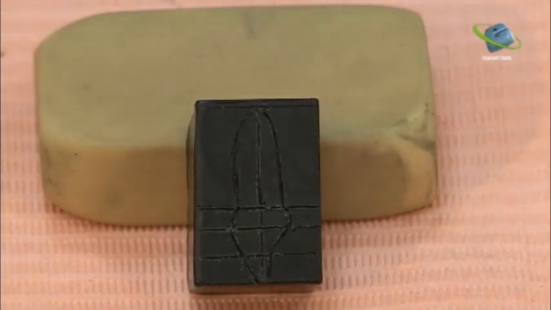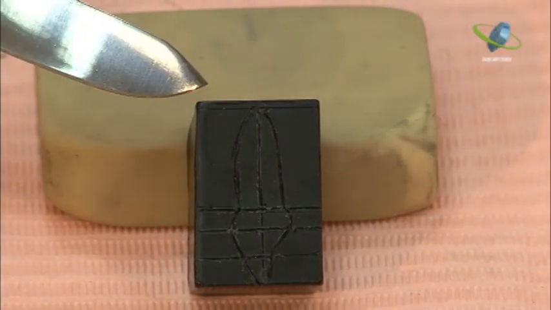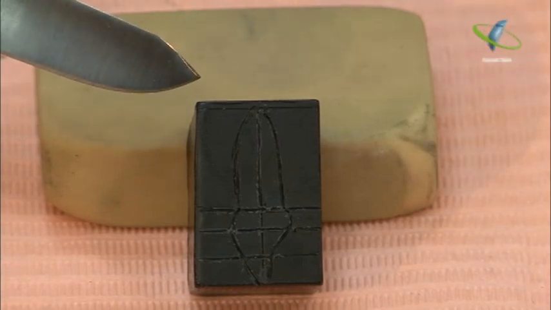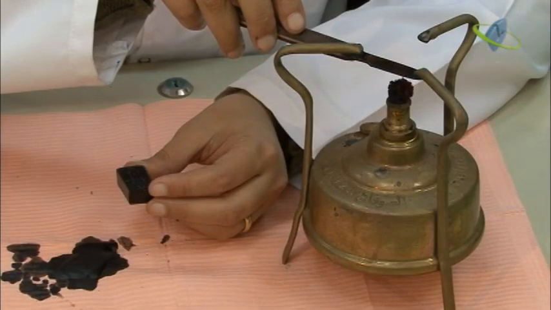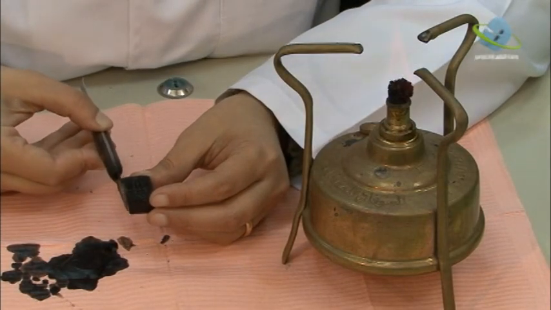This will be our drawing on the block. This is the mesial aspect of the upper central incisor. So we will start melting. The knife must be perpendicular to the floor.